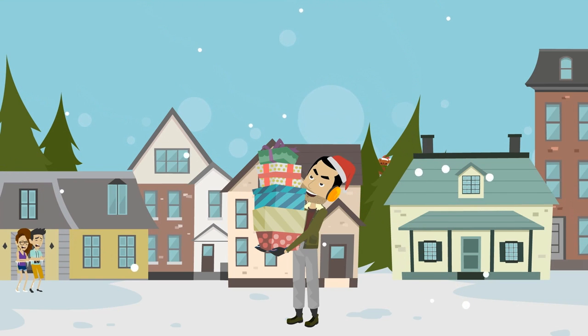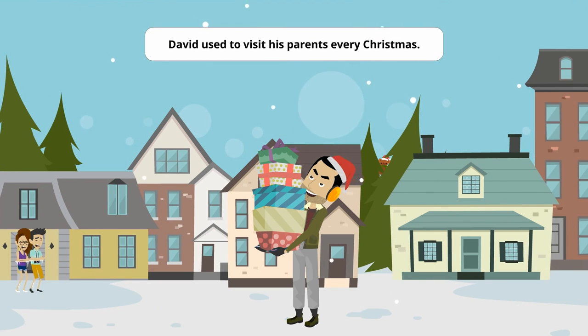Let's look at one more example. David used to visit his parents every Christmas. Did David visit his parents every Christmas in the past? Yes, he did. Is this something that happened just once, or is it something that happened regularly and repeatedly every Christmas? It's something that happened regularly and repeatedly every Christmas.